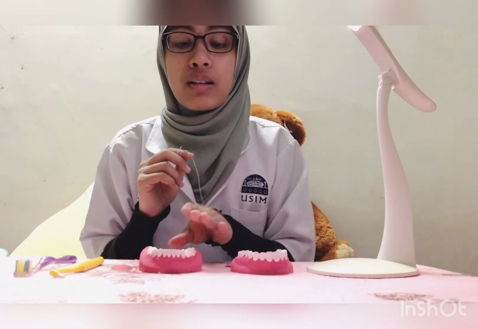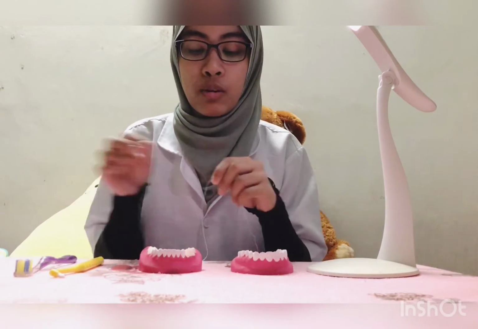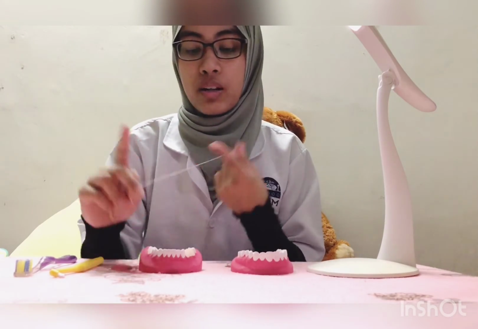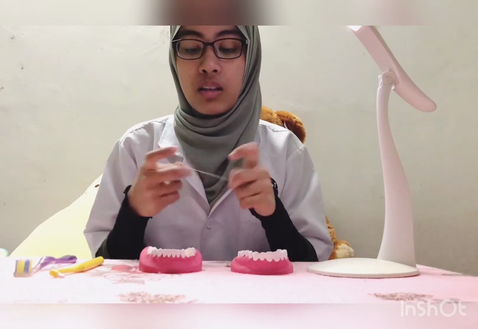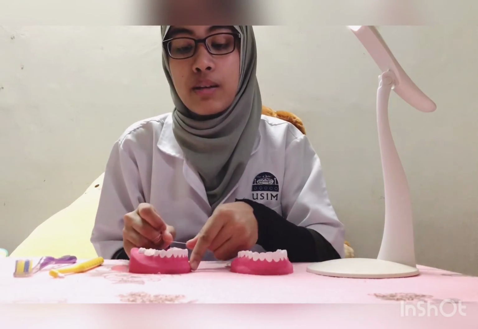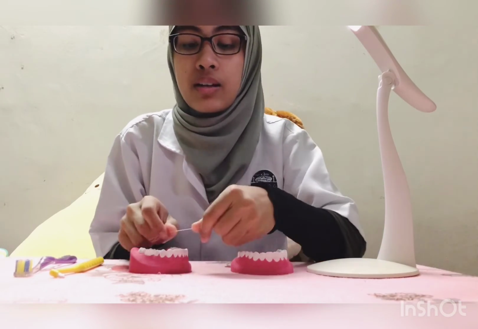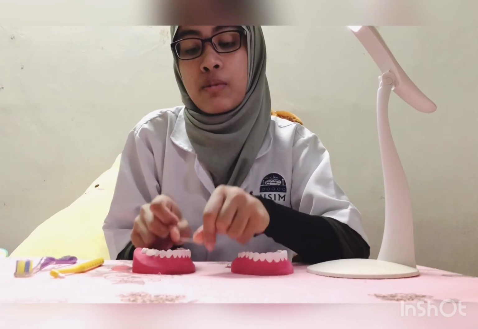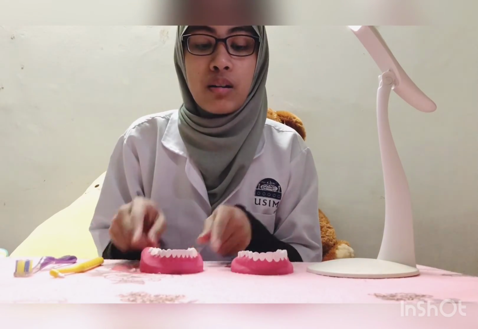Also the same way for the lower part, but for the lower part we use the middle fingers, both of our middle fingers. So wind it up like this, and use our thumb to control the movement. And then do the same way just like the upper one. Insert between the teeth and do the up and down motion. Make sure to do it to all between the teeth.